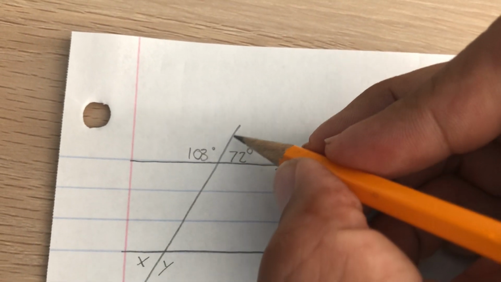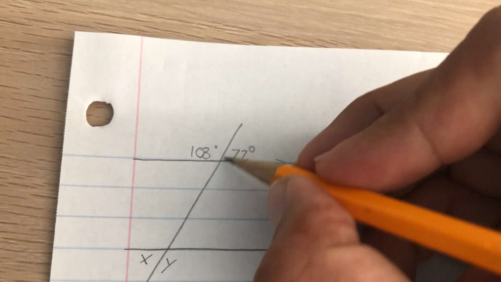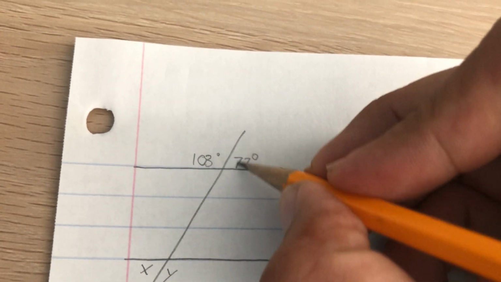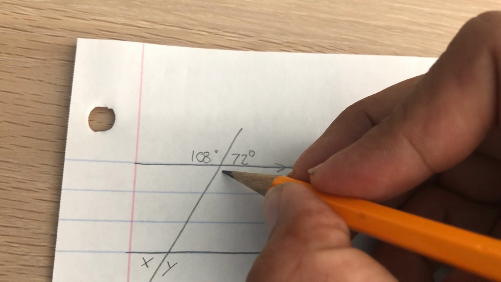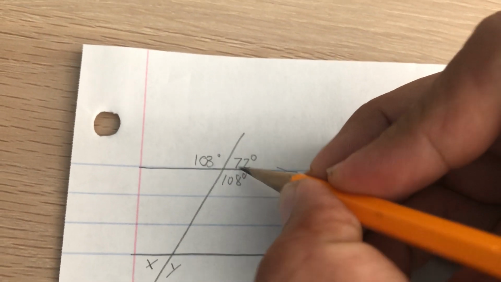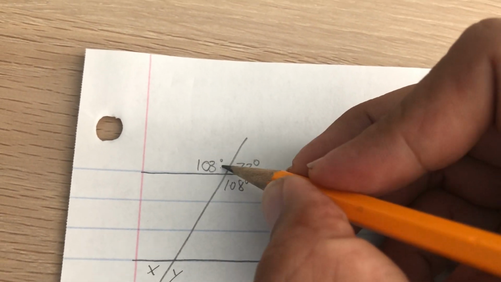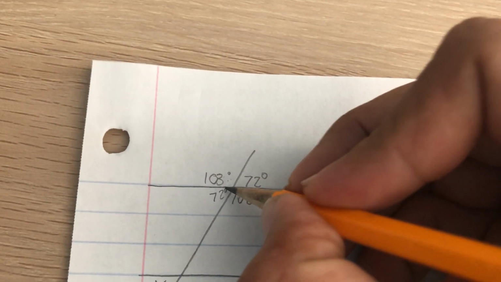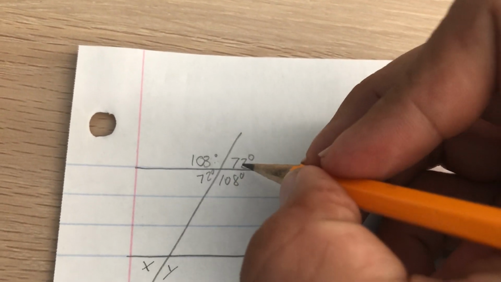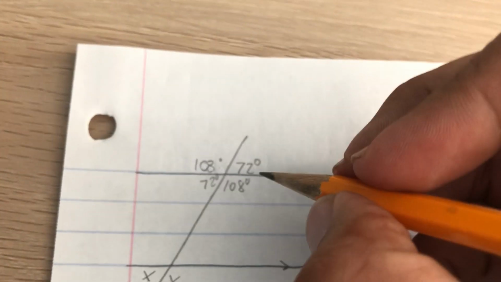Now the same thing happened here. This line is a straight line, so this angle was a straight angle, and then it got cut into two pieces. So 72, so this has to be 108. That's called vertical angles. These angles are always going to be the same when an X happens. Same thing here, 72. So you see the pattern is 108, 72, 108, 72.